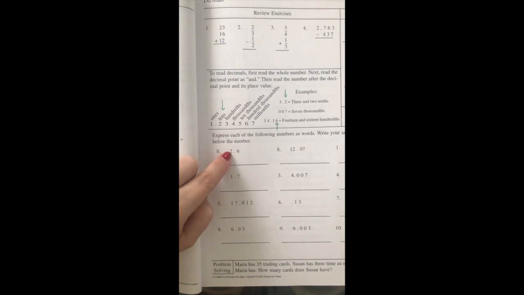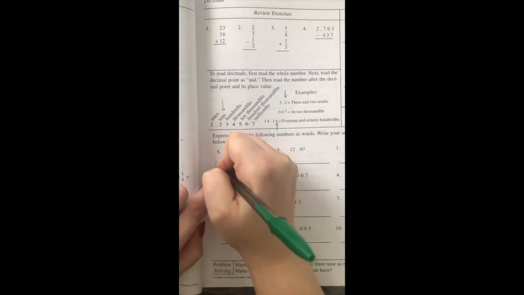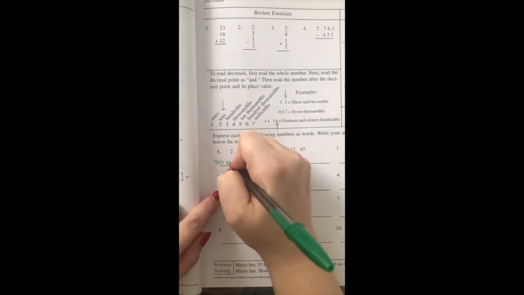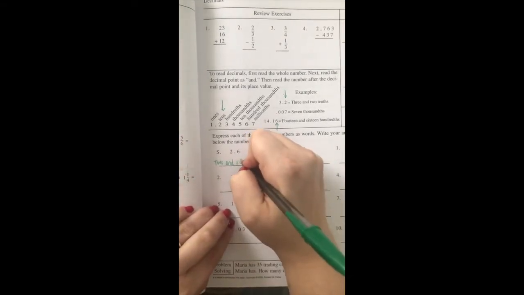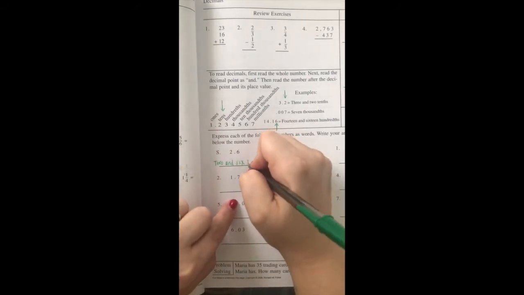So we would have 2 and 6 what? Well, the 6 is in the tenths place. Tenths.